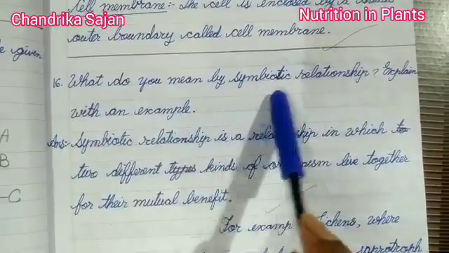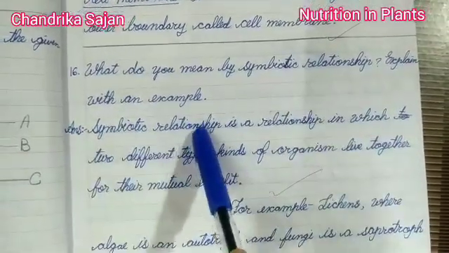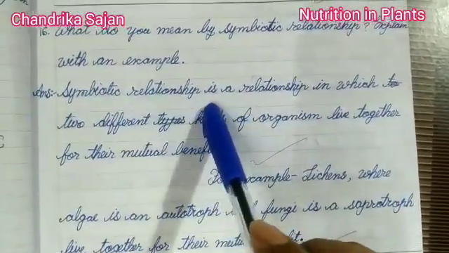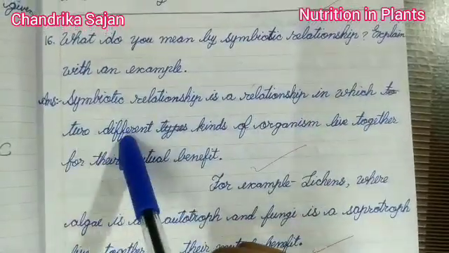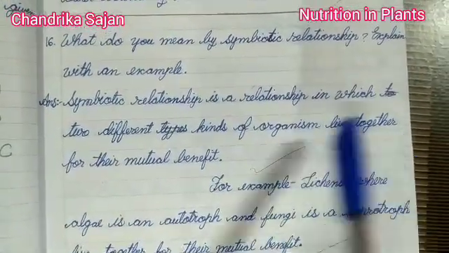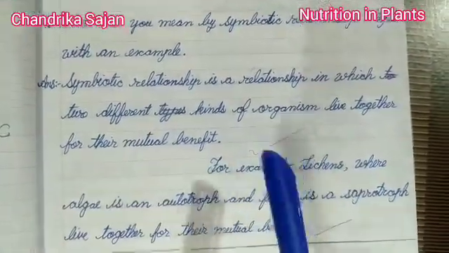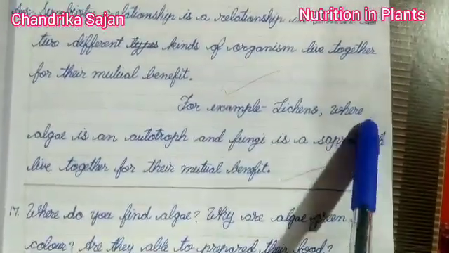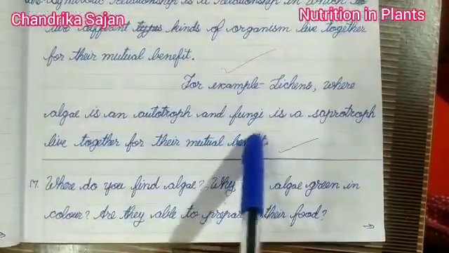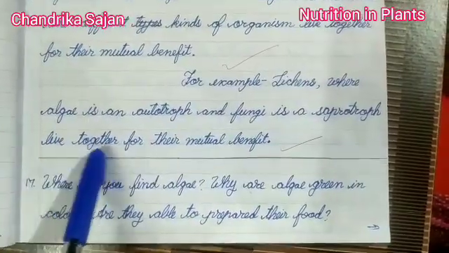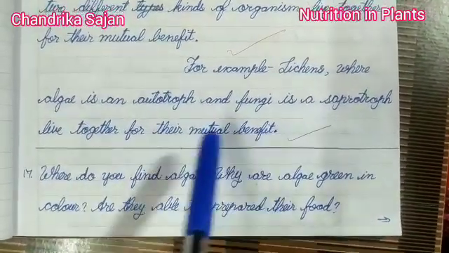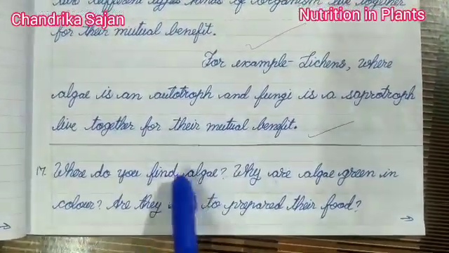What do you mean by symbiotic relationship? Explain with an example. Symbiotic relationship is a relationship in which two different kinds of organisms live together for their mutual benefit. For example, lichens, where algae is an autotroph and fungi is a saprotroph, live together for their mutual benefit.